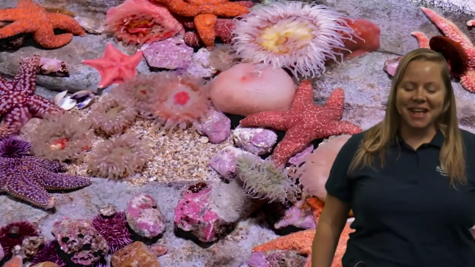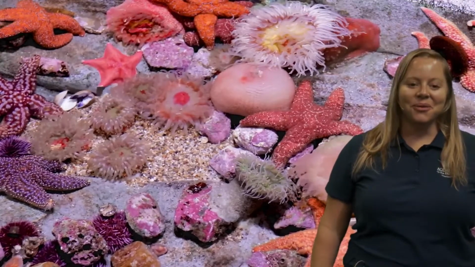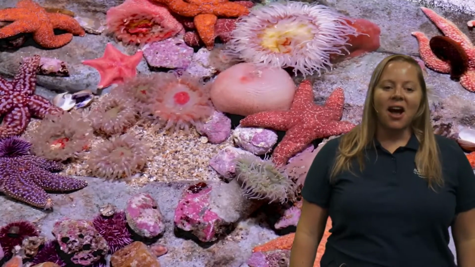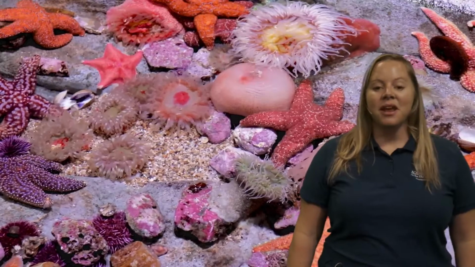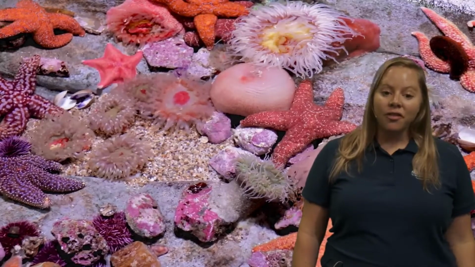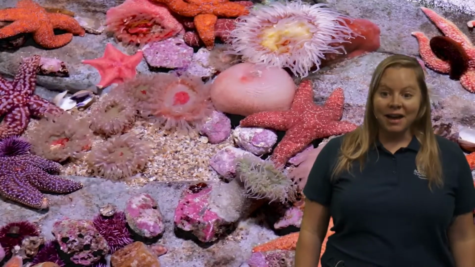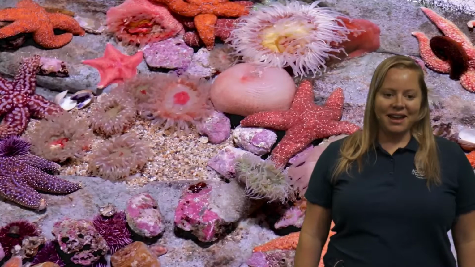Ooh, this is actually a really fun exhibit here at the Aquarium of the Pacific. It's called Coastal Corner. And what I like to look at here are all the different animals in this tide pool environment. One thing that I noticed is that they are all submerged in water right now. So this would kind of be like high tide. This is how the animals look when it's high tide.